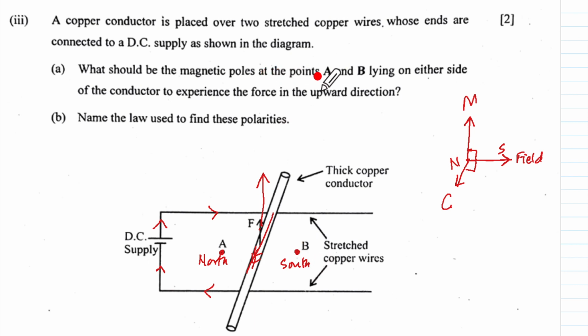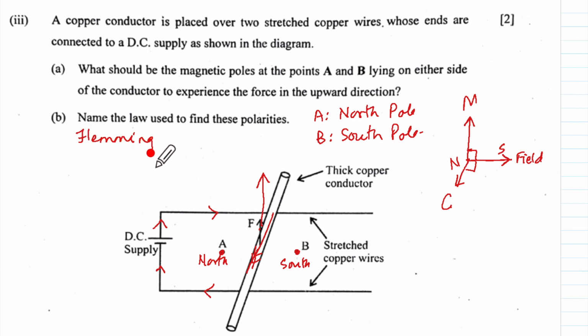What should be the magnetic poles at A and B? So how you will write it down? A should be north pole and B should be south pole. Name the law used to find these polarities. What is the law? It is the Fleming's left hand rule. Okay, so this is how we write the answers and this is how we understand. It was not an easy paper.